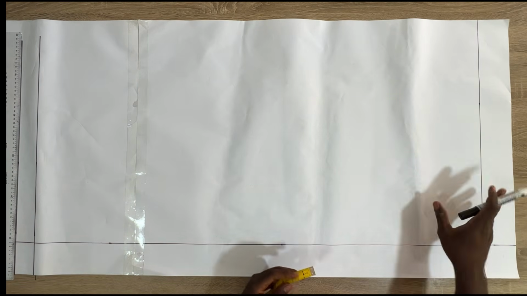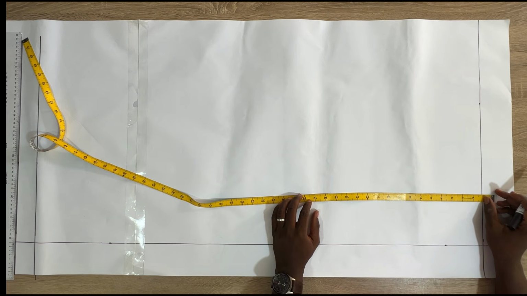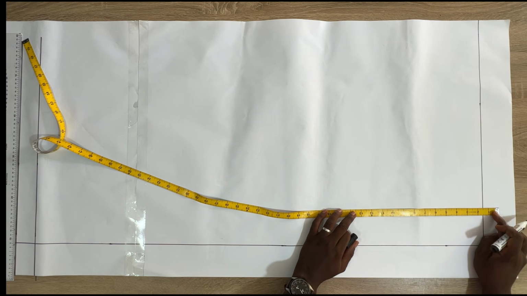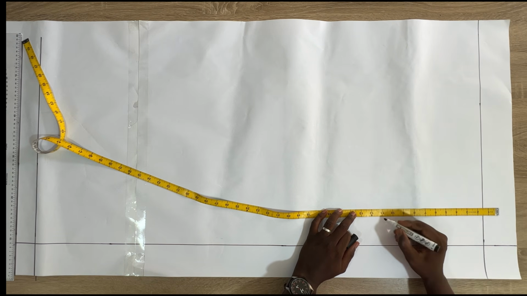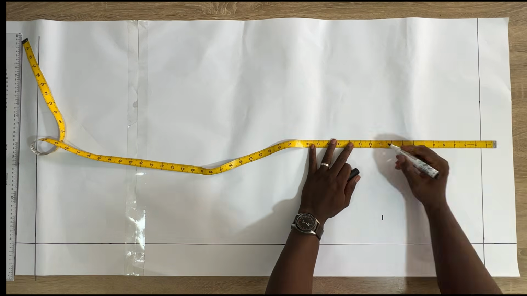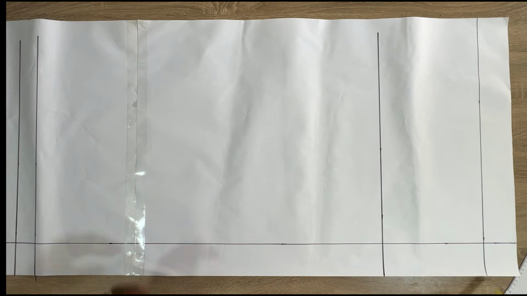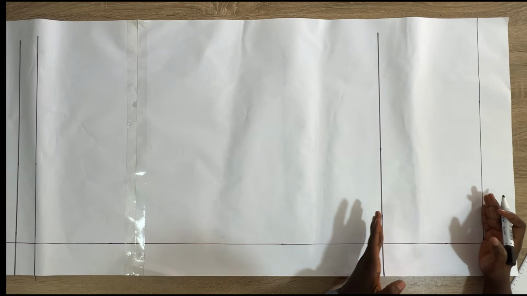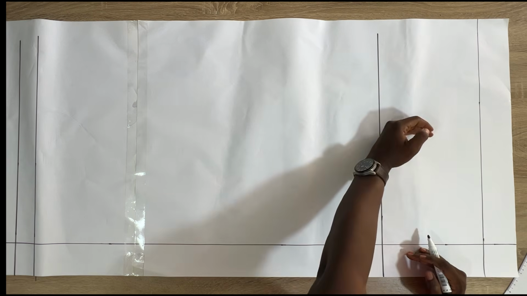Now we're going to get the box frame that's around the crotch area. To get the crotch depth, you're going to divide your hip by 4. Remember, our hip is 42, divided by 4 is 10.5. You can see that I'm taking out 1.5 inch for the waistband at the top, like we did with the length. Now this is the crotch length, which we got by dividing hip by 4.